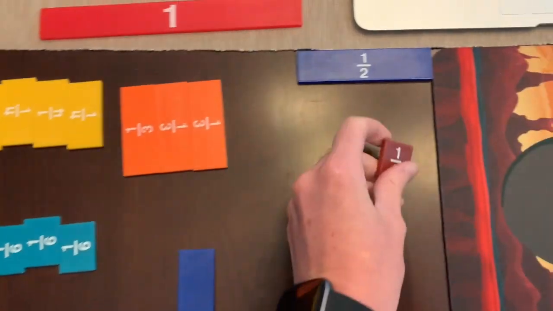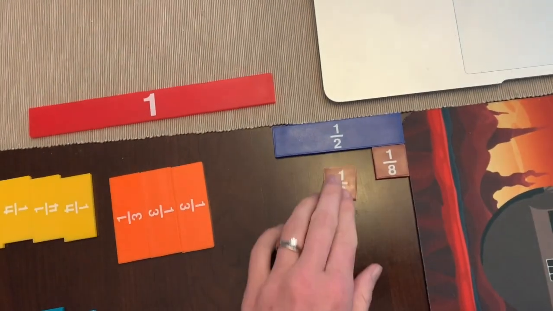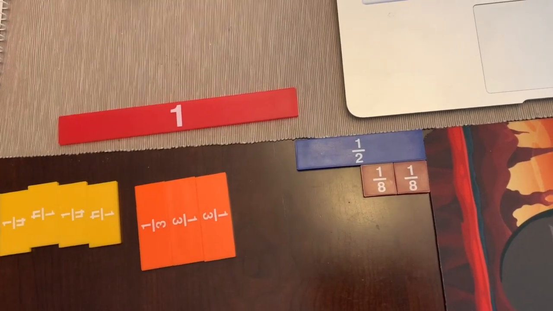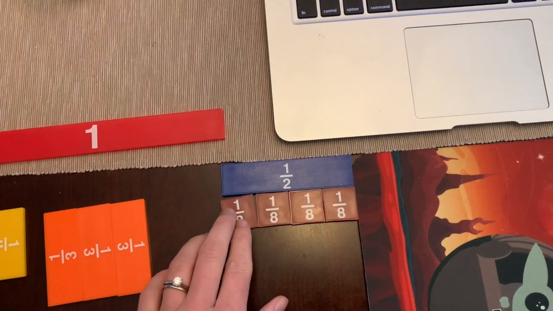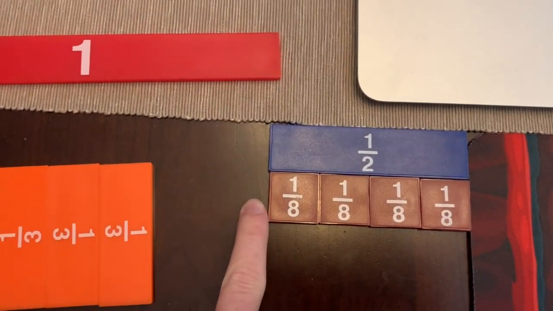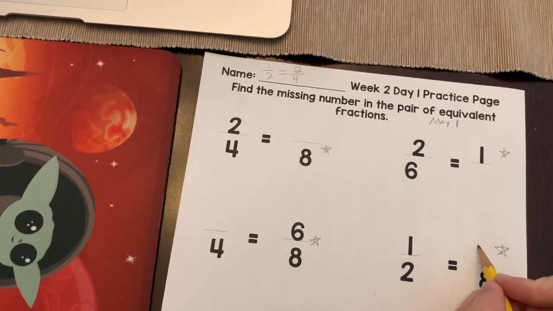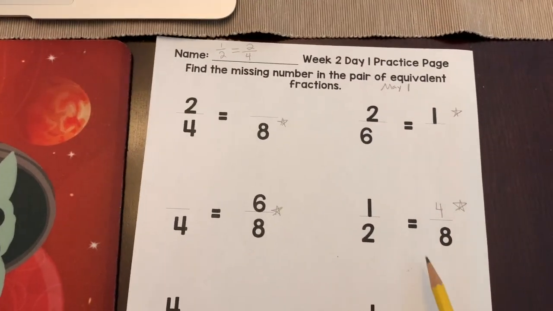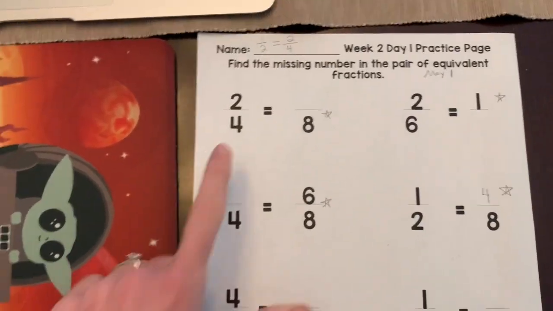So I'm just going to grab eighths, and I'm going to start lining them up until I find out how many eighths are equivalent to 1/2. Make sure it's nice and straight. Perfect, it's equivalent. 1, 2, 3, 4 eighths is equivalent to 1/2. 1/2, 4 eighths.